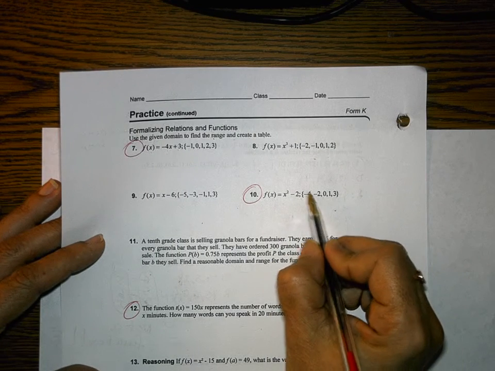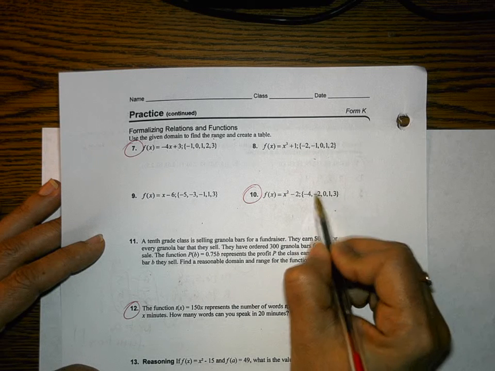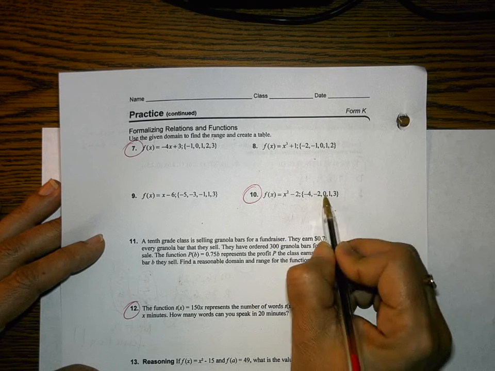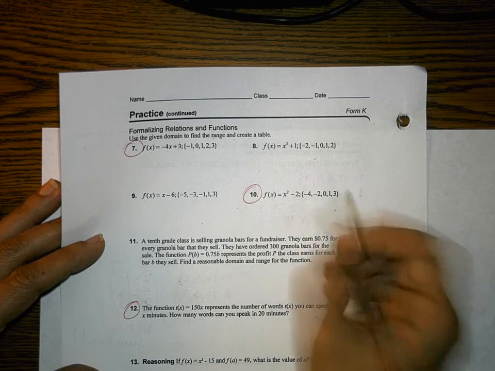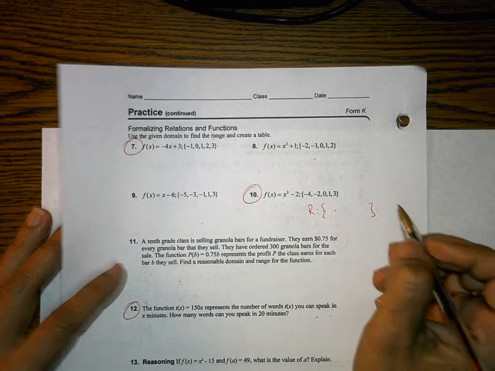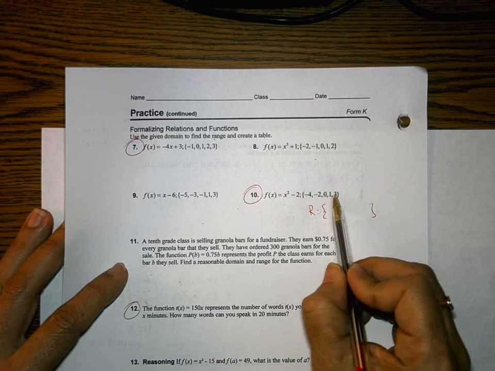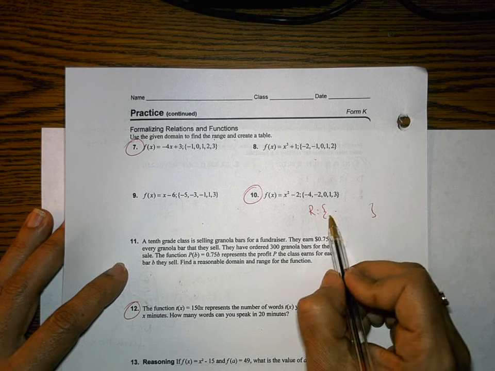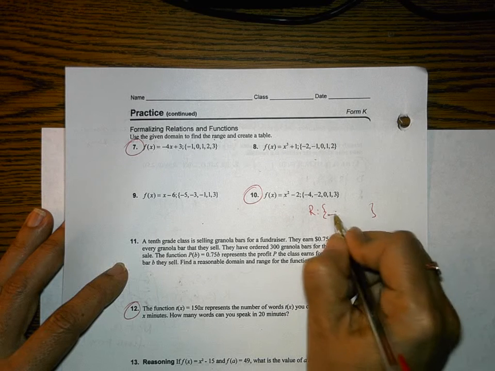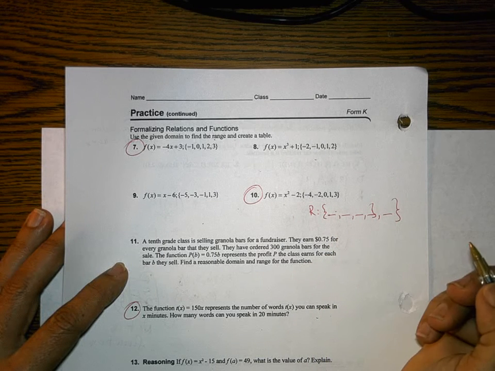You're going to be plugging in negative 4 in here for x, then you're going to plug in a negative 2, and then you can plug in a 0, a 1, and a 3. So your range should have the same number of answers. You have 1, 2, 3, 4, 5 x values. You better have 5 y values, okay?